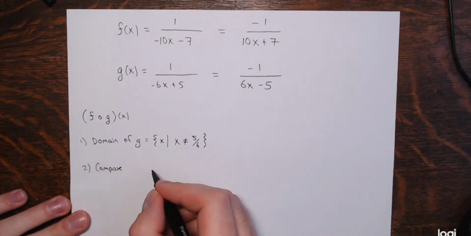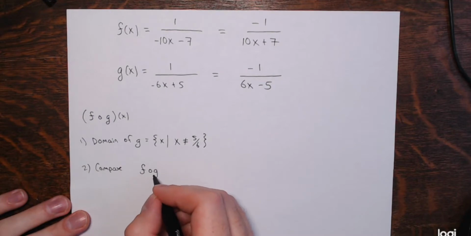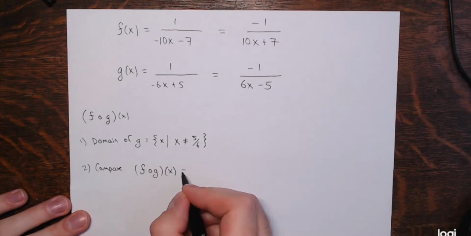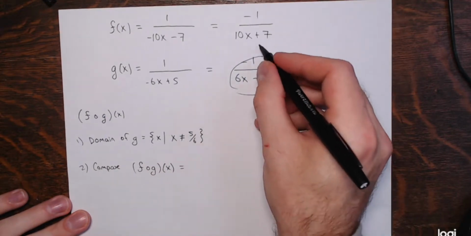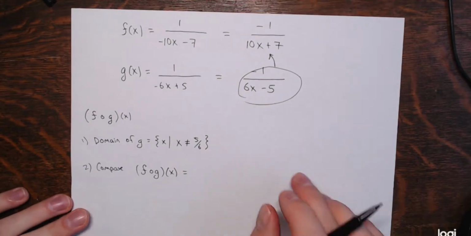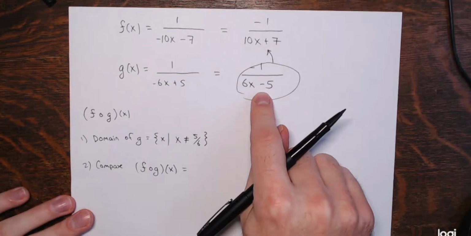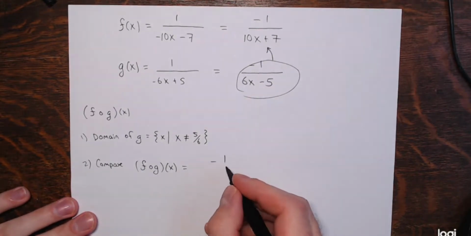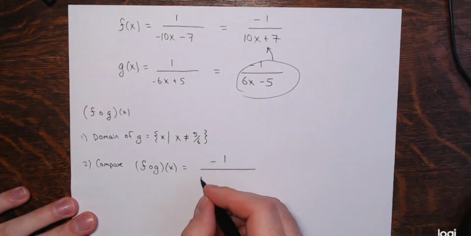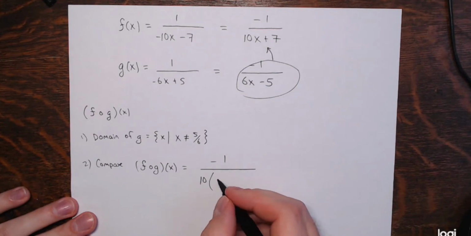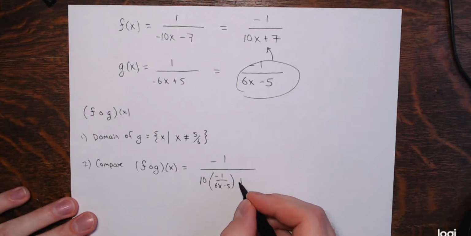So f compose with g. Again, you're just taking g and plugging it into f, right? So everywhere there's an x up here in f, you replace it with this whole thing that g is. So that'd be negative 1 over, and then instead of 10 times x, it's 10 times negative 1 over 6x minus 5, and then plus 7.